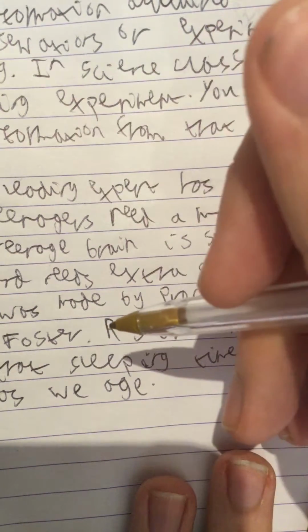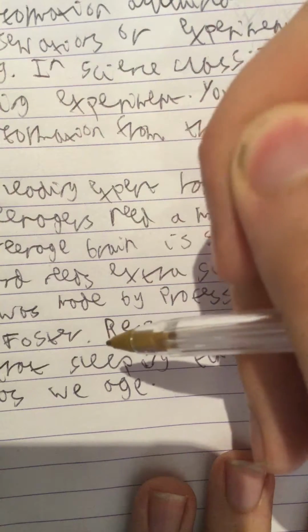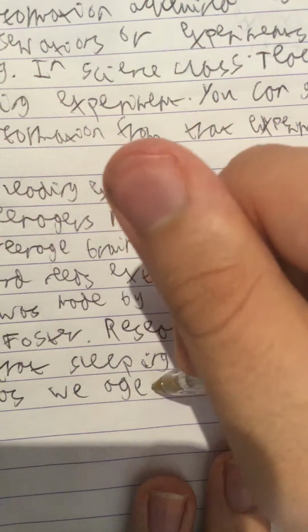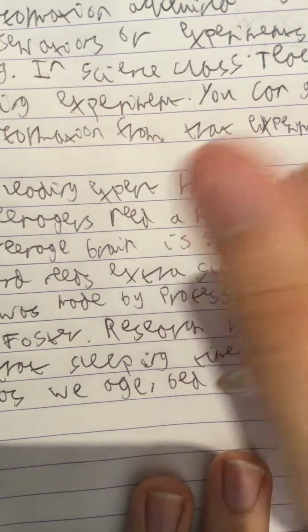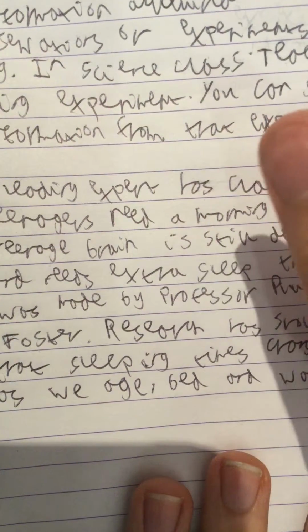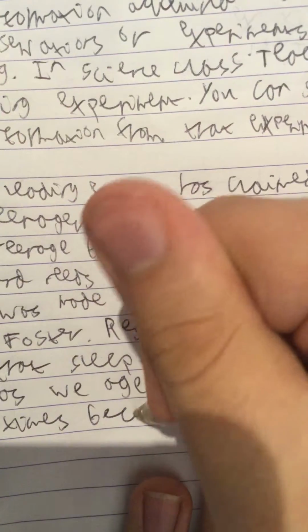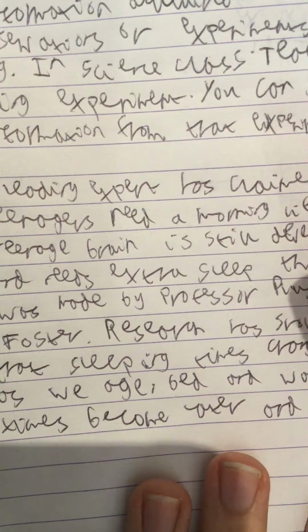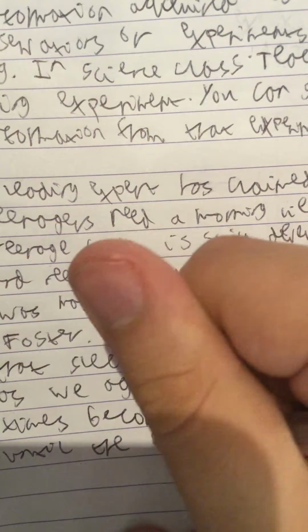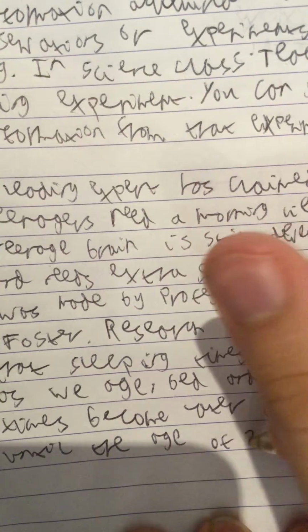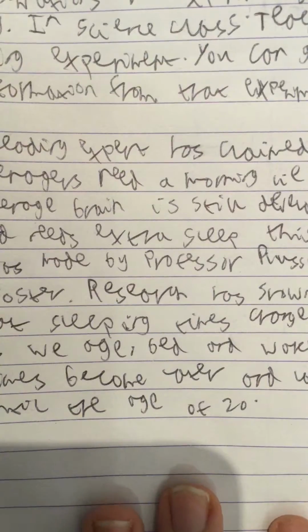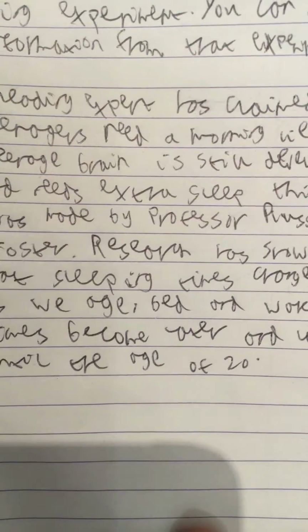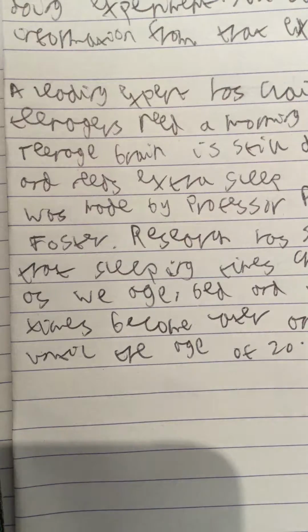Bed and wake times become later and later until the age of 20.